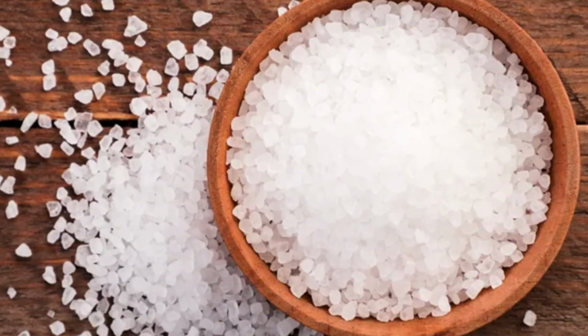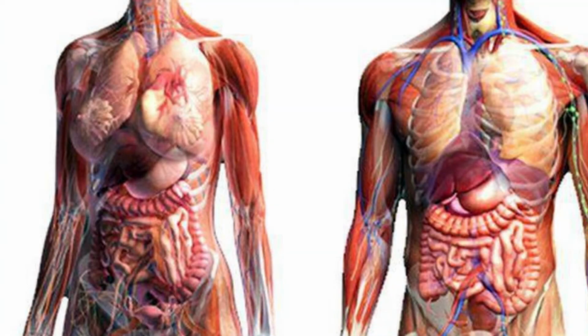Okay. What is the role of iodine in underactive thyroid function? Yes, so iodine is the most important component of the thyroid hormone. So the thyroid gland requires iodine to be present all the time to make the hormone.